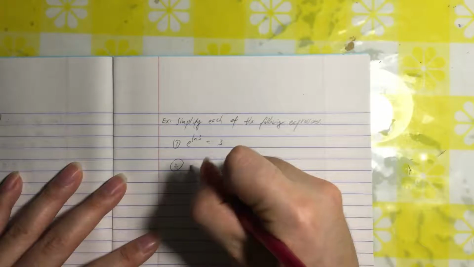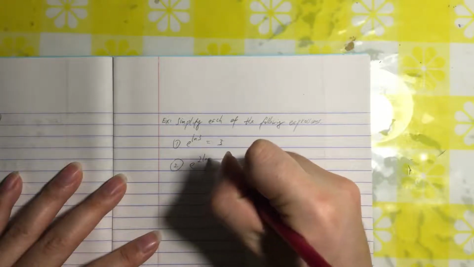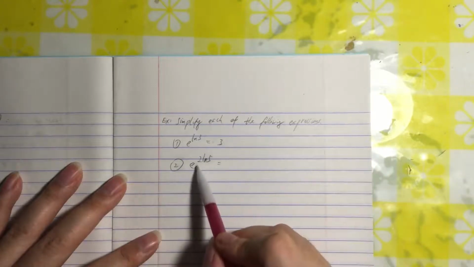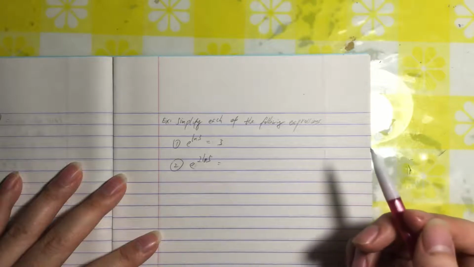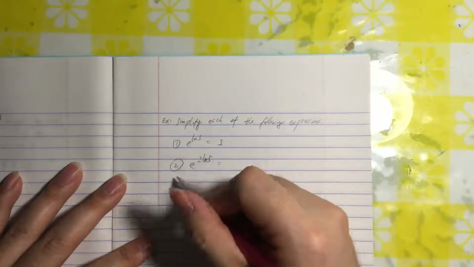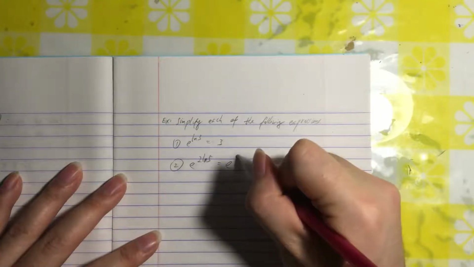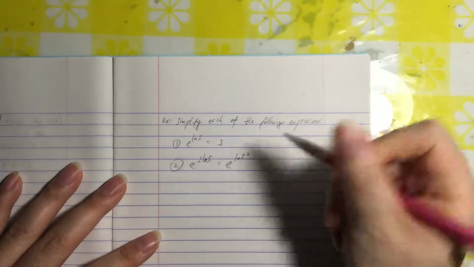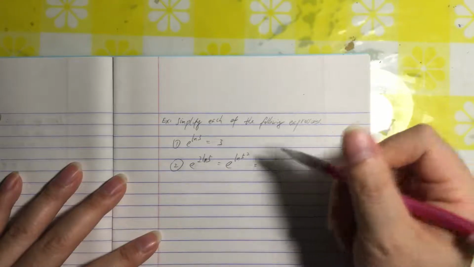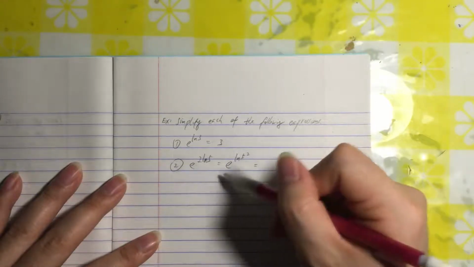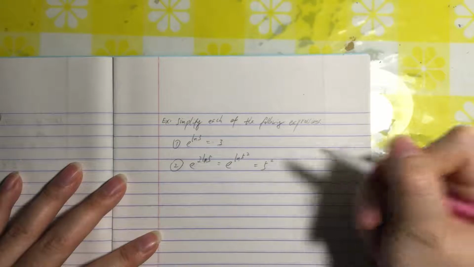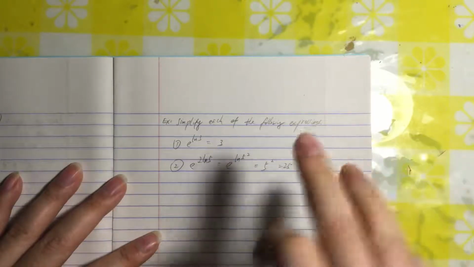Next example, e to the power of 2 times ln of 5. Here we can consider 2 as a coefficient of the ln function. Then, by the third law of logarithm, we can bring the coefficient back as an exponent. So this expression can be rewritten as e to the power of ln of 5 squared. Then e and ln are inverse functions of each other, so they cancel. We get 5 to the power of 2, which is 25. So that's the answer to this expression.